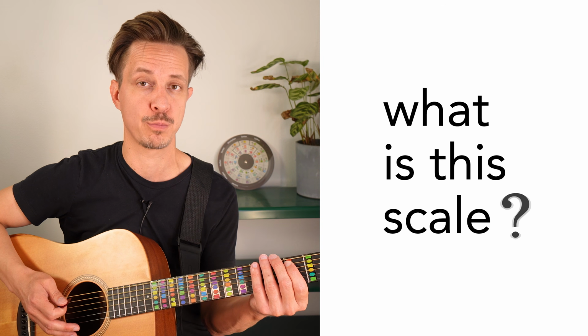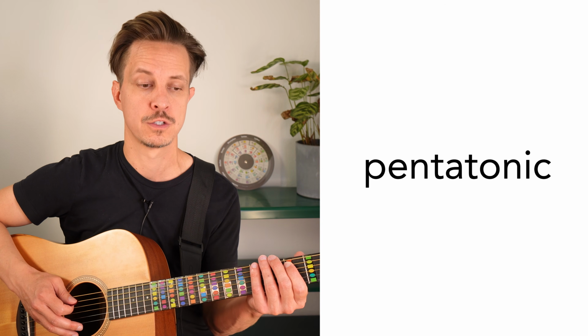Now, whether you're a beginner and are new to the instrument, or you've been playing for years, by the end of this, you'll learn more than most guitarists do in a lifetime. So jumping right in, what is this all-important scale that I'm talking about? Spoiler, it's not the pentatonic scale that many people focus on to start.